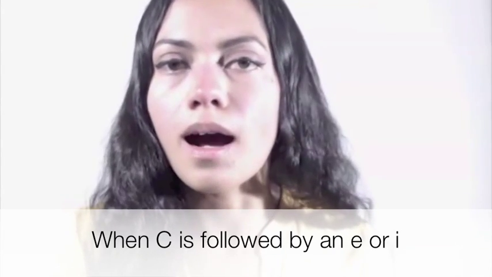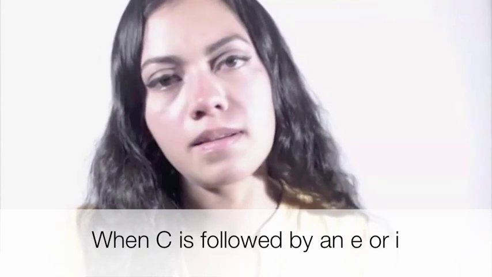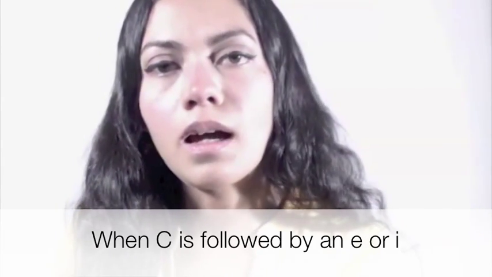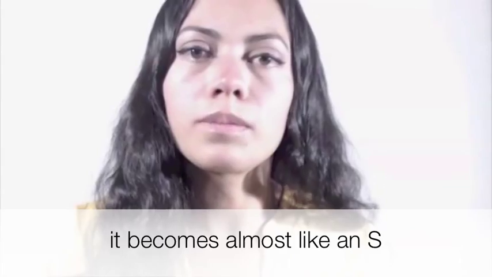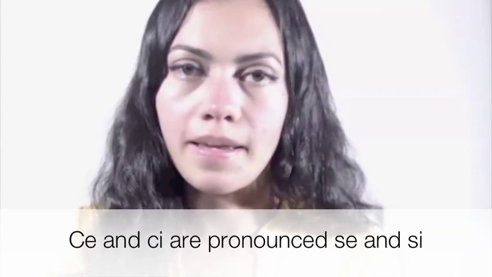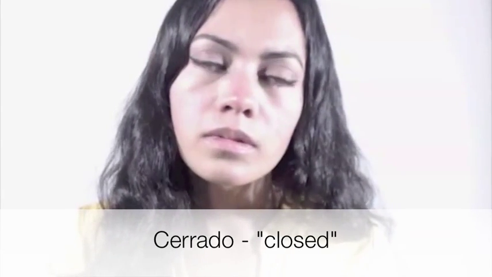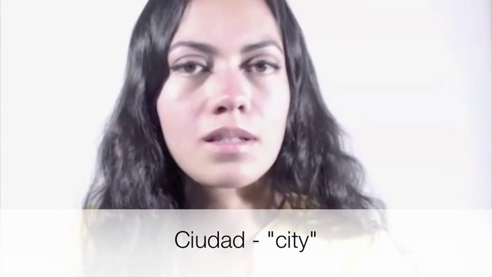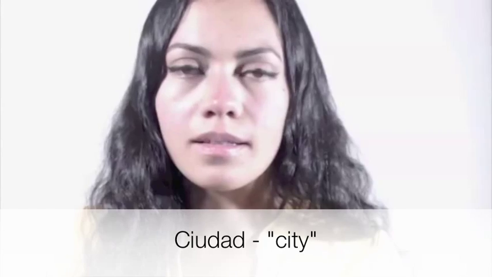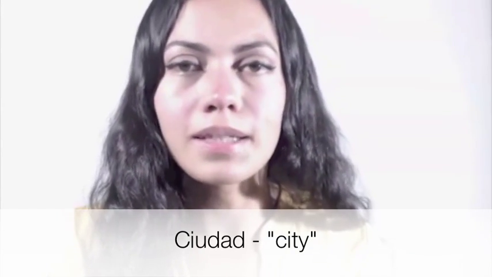And whenever the C it's followed by an E or an I, that means that a C weakens in sound, becomes really, really soft, almost like an S. So you will need to pronounce it as C and C. C, C. Let's try some examples. For C, we could use cerrado, that means closed, and for C, we could use ciudad. Ciudad, cerrado. Ciudad significa city.